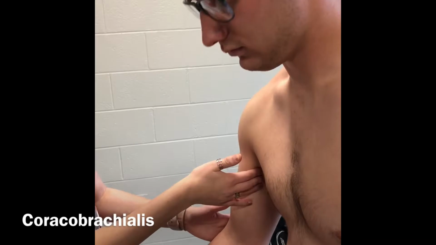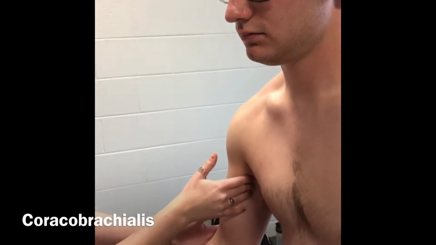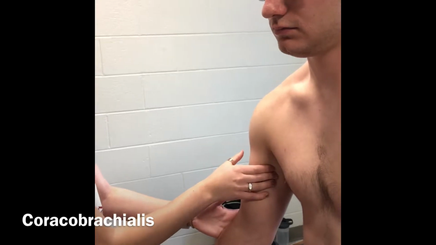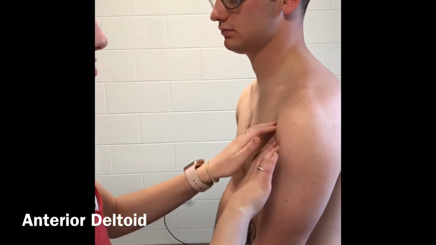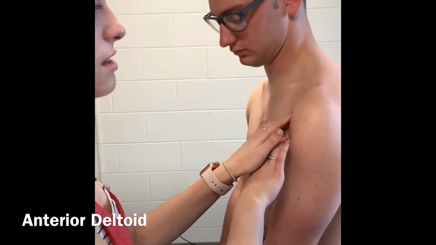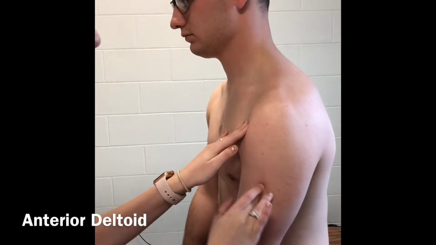Coracobrachialis, its origin is the coracoid process of the scapula. Its insertion is the medial shaft of the humerus, and it does humeral flexion and adduction. Now we have your anterior deltoid. Its origin is the lateral 1/3 of clavicle, and it inserts at the deltoid tuberosity.